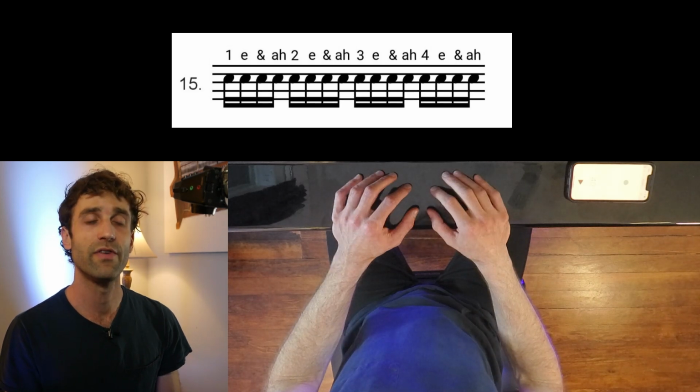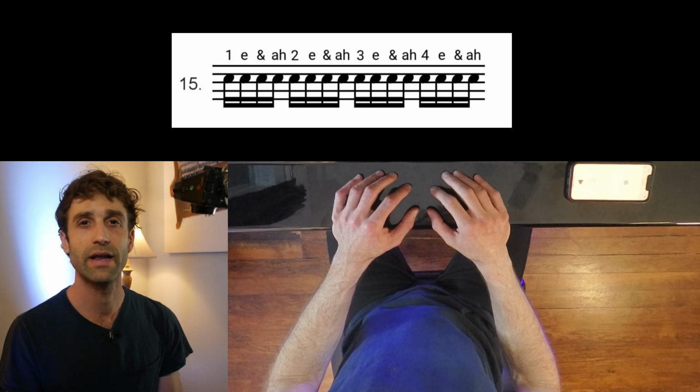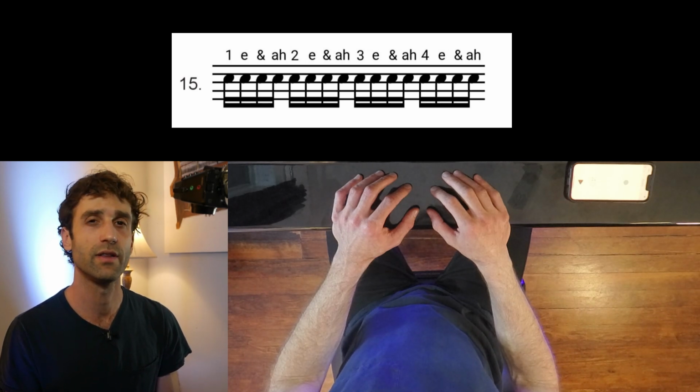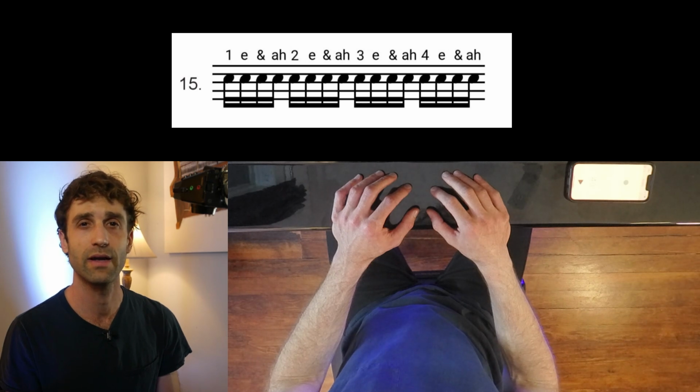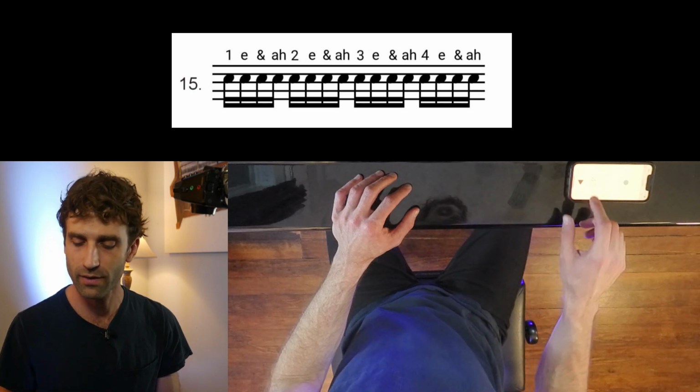Here we are at number 15, the only 4-note combination. This rhythm looks simple because it is simply all of the 16th notes, but remember the trick to this one, or any very repetitive rhythm like this, is keeping it steady, all right? So let's go ahead and put our hands on this one.